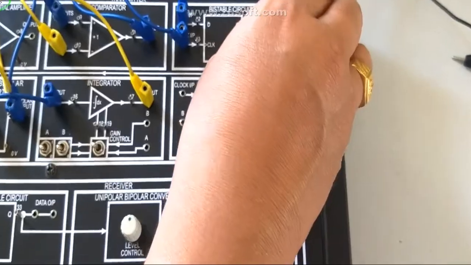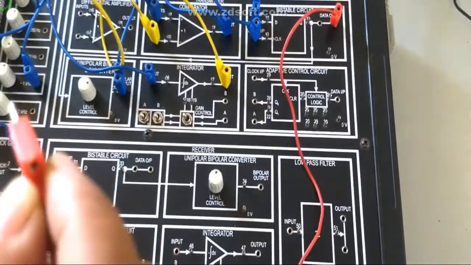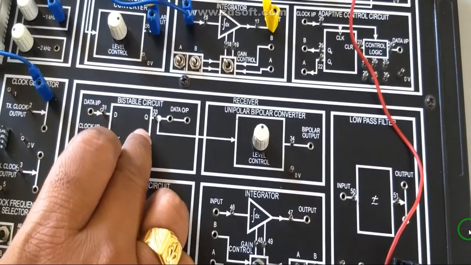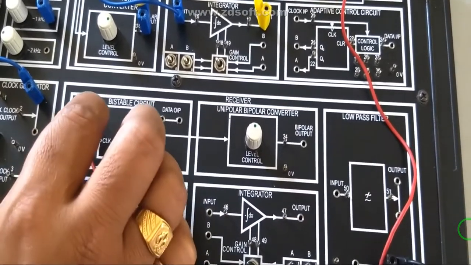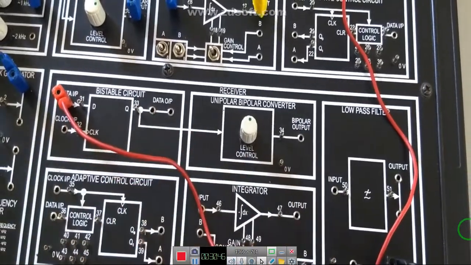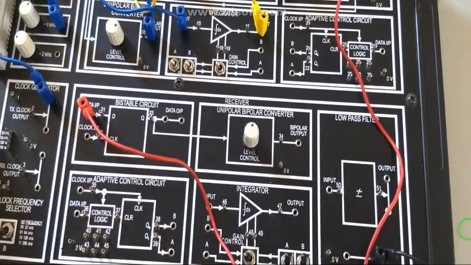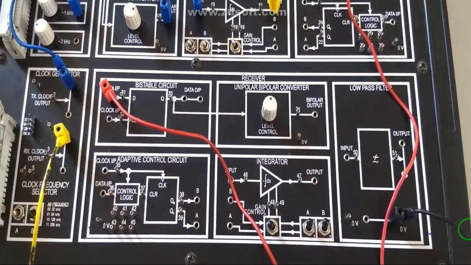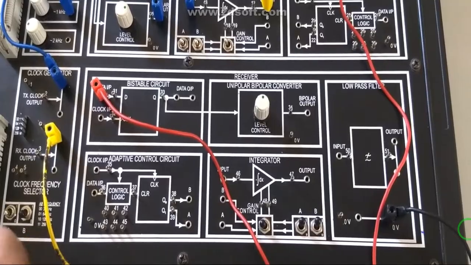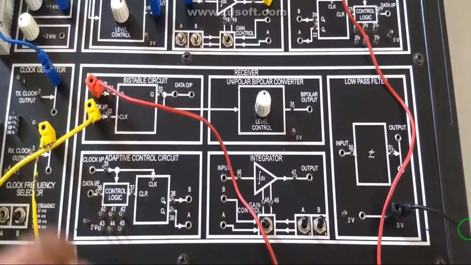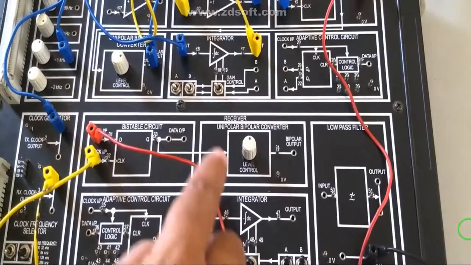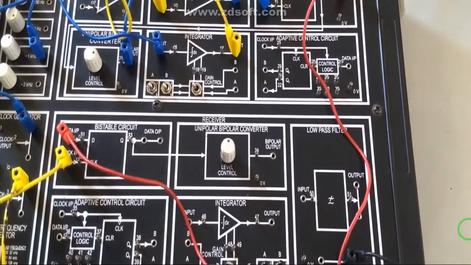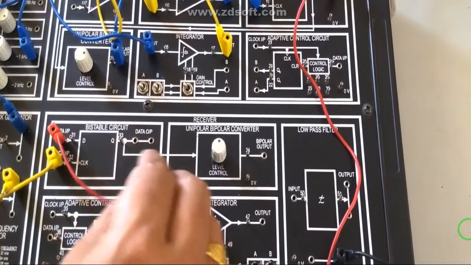So I am going to connect the data output of the transmitter to this receiver section, to the bistable circuit. Data input at pin number 13, I am going to connect it over here. Now since it has a clock input and this section has a receiver clock output, I am going to connect the receiver clock output, which is right now 32 kilohertz, to your clock input. Now you can find that the output of this bistable circuit is connected to the unipolar to bipolar converter. So internally it is being connected.